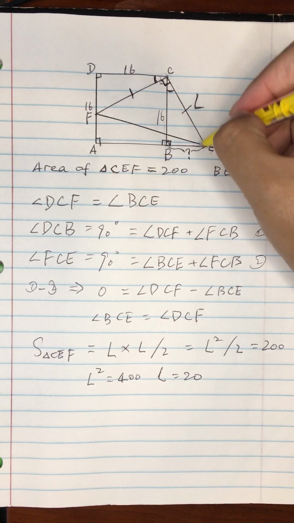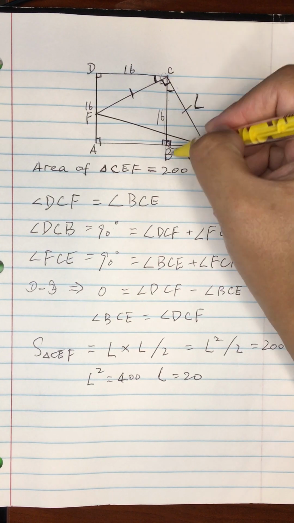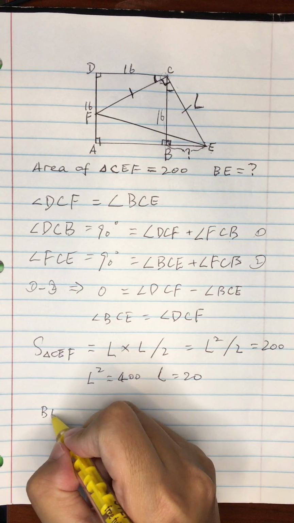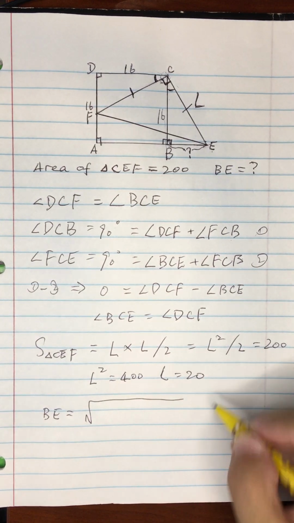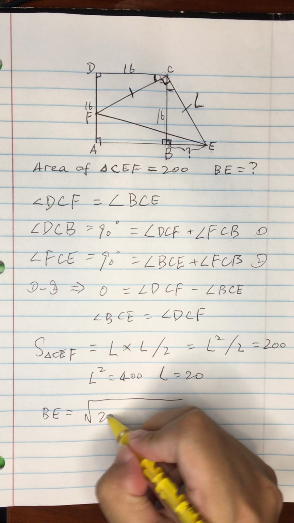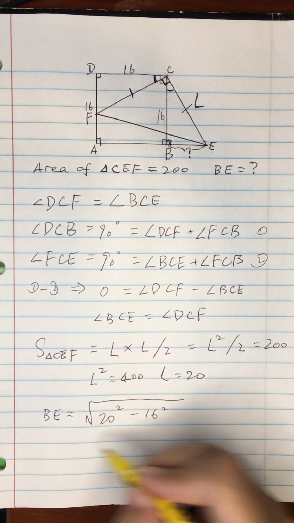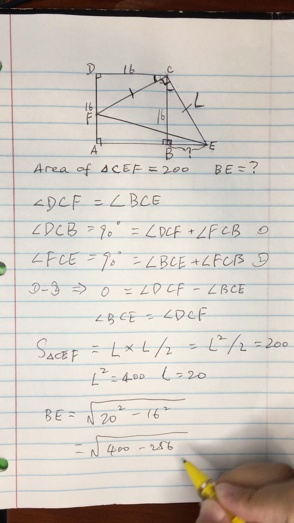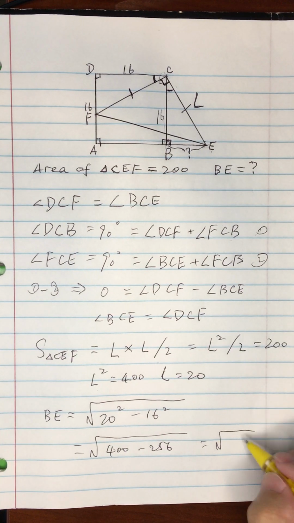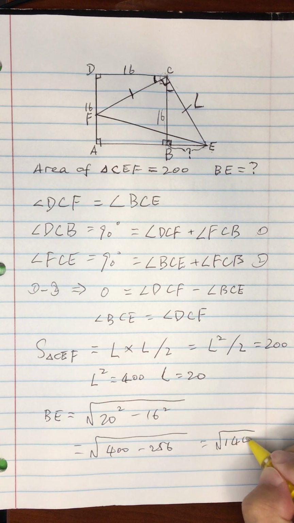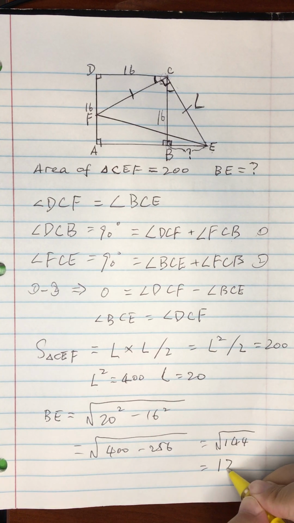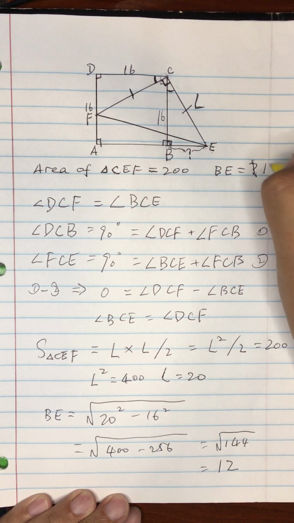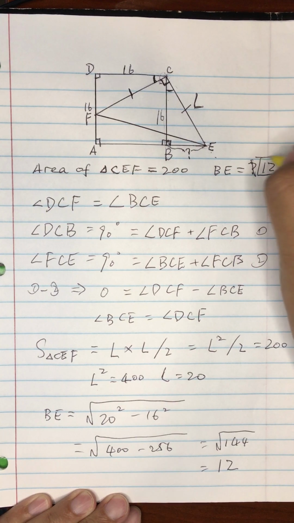So now we know CE is 20, and this side is 16. So what's going to be BE? The length of BE is going to equal the square root of 20 squared minus 16 squared. That's the square root of 400 minus 256, which is the square root of 144. That equals 12. So the length of BE is 12. That's the answer.